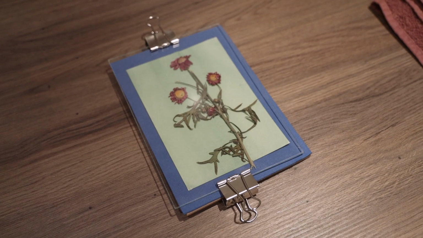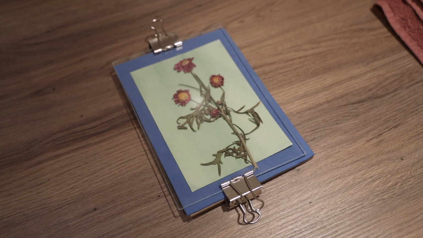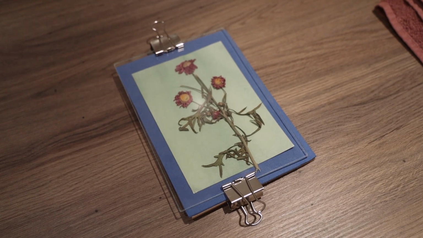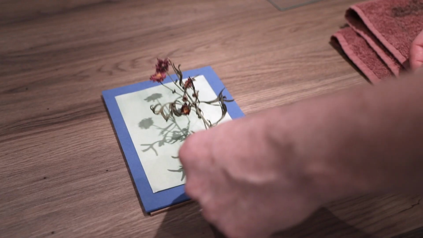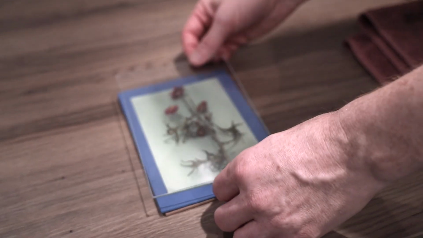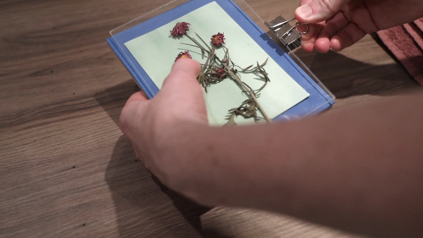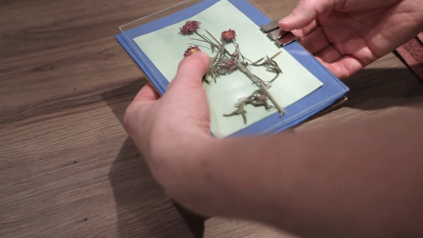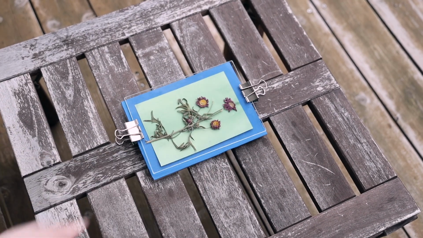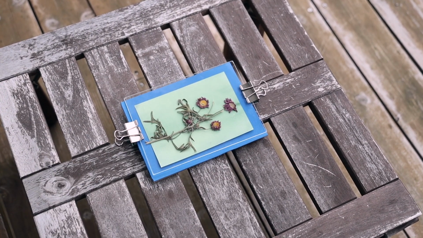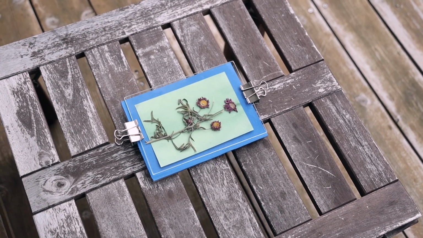To make an exposure, you place objects or a negative directly on top of the coated surface. The paper and elements should be placed between a backing board and a glass, attached with bulldog clips. The light-sensitive material is then exposed to UV light, typically sunlight or artificial UV light sources.